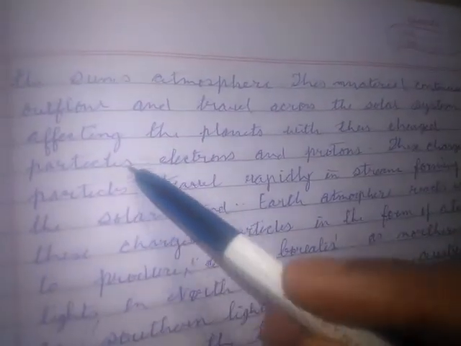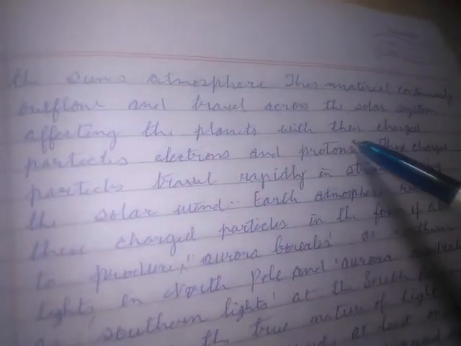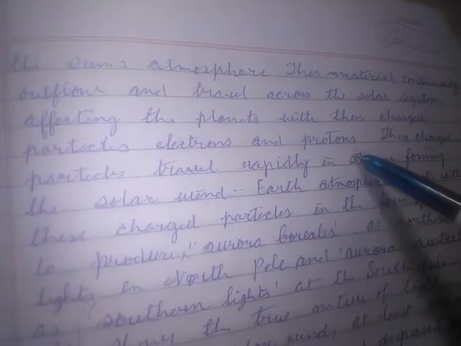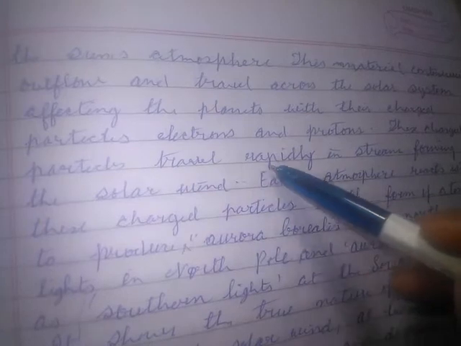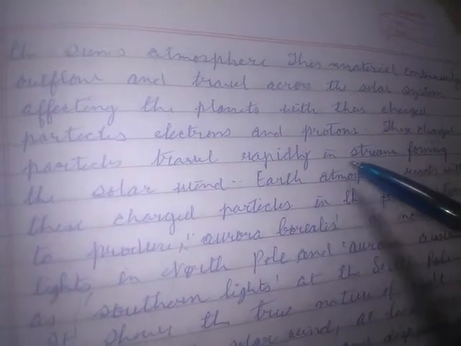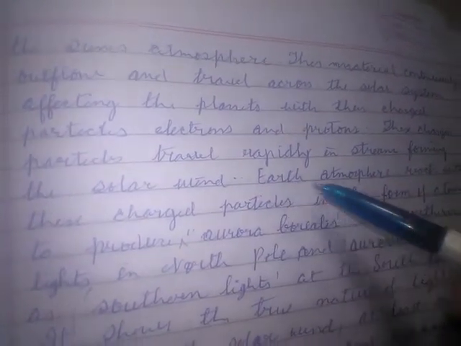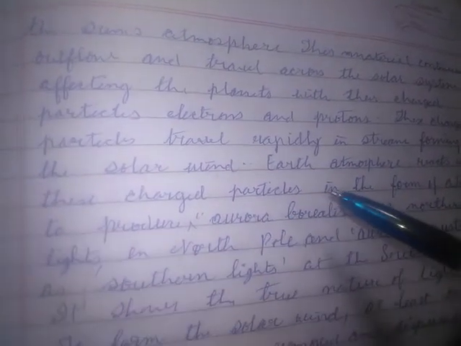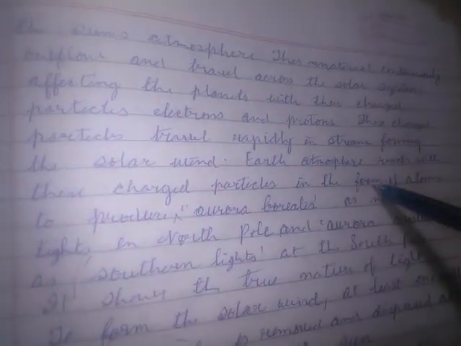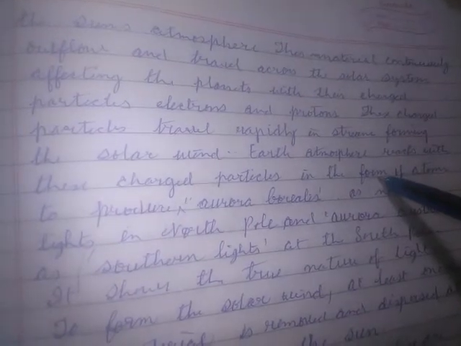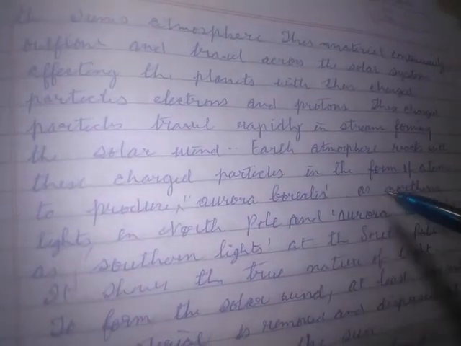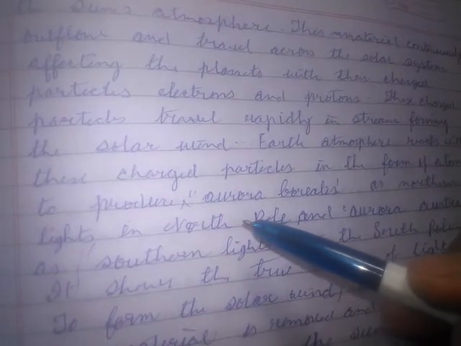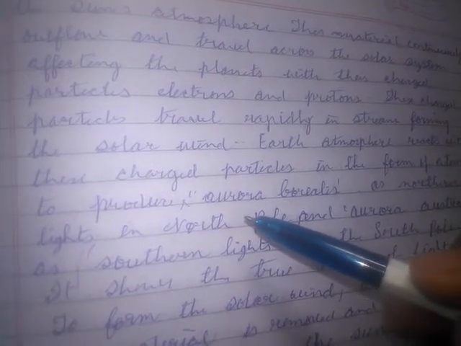This material continuously flows out and travels across the solar system, affecting the planets with charged particles, electrons and protons. These charged particles travel rapidly in a stream, forming the solar wind. Earth's atmosphere reacts with these charged particles to produce aurora.